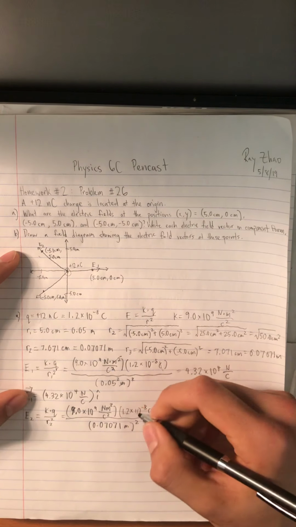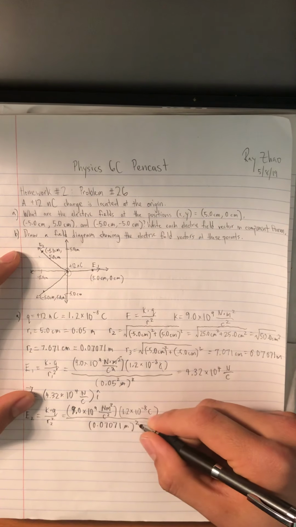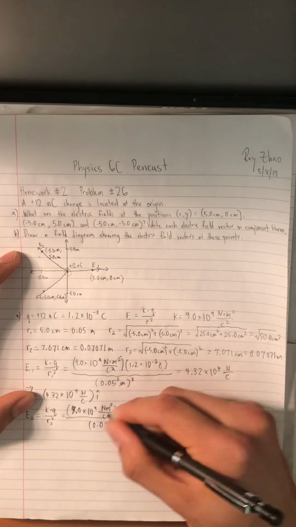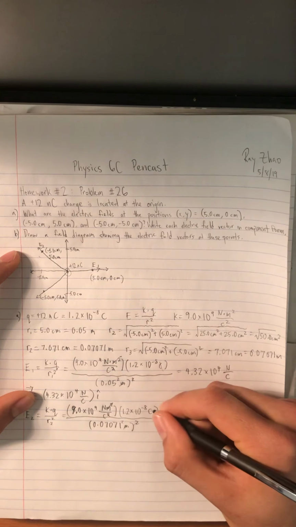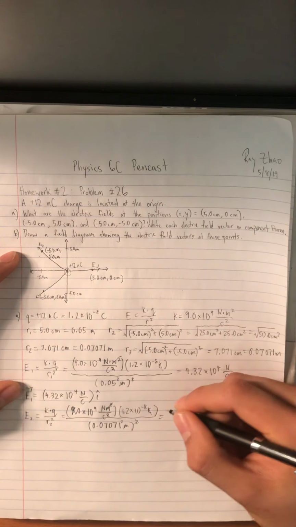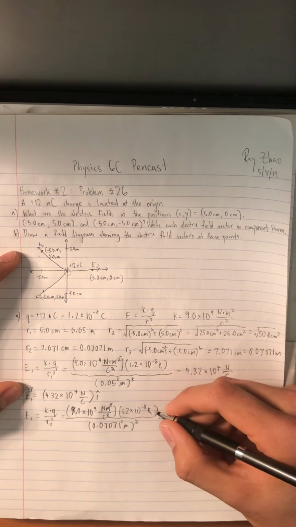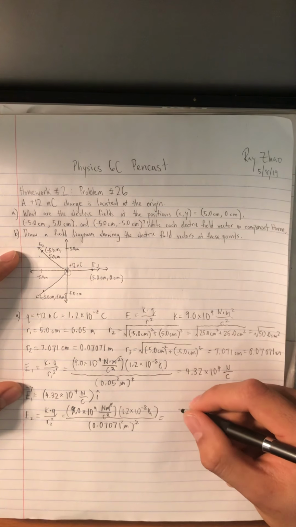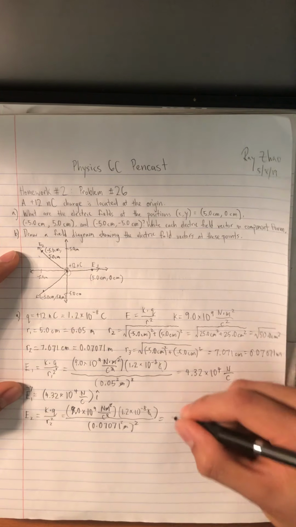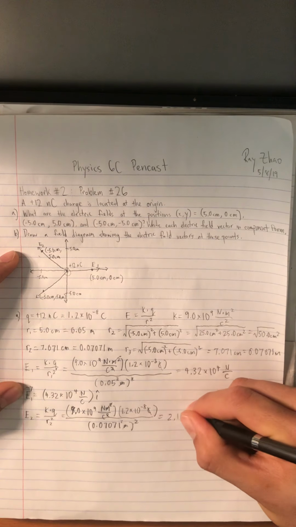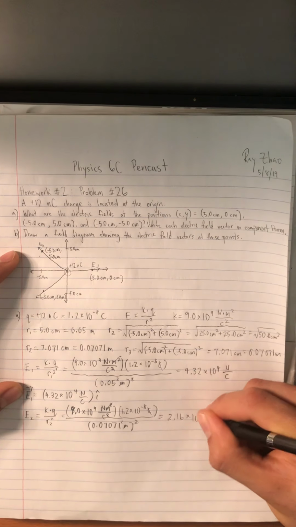And once again, we can cancel out all the units to leave us with newtons over coulombs. After entering it into a calculator, I got 2.16 times 10 to the fourth.